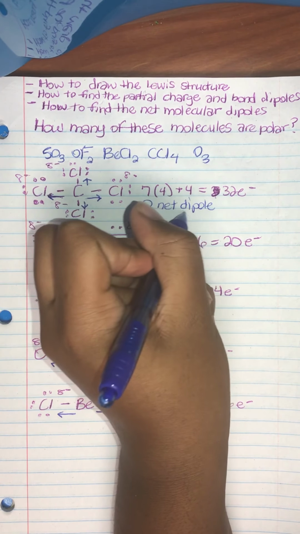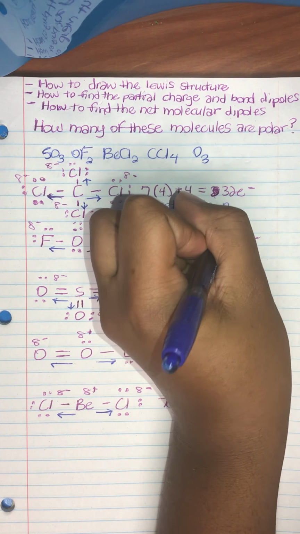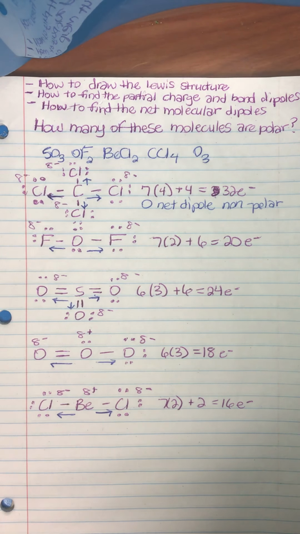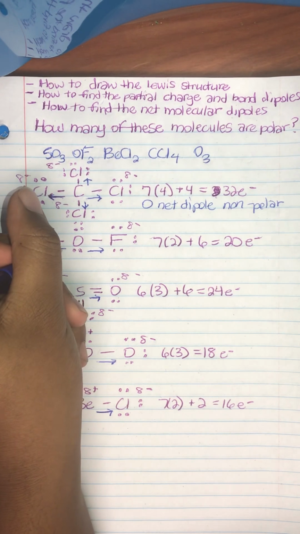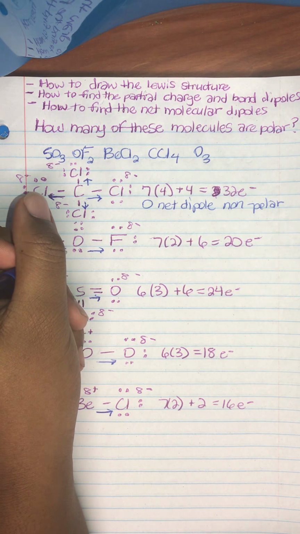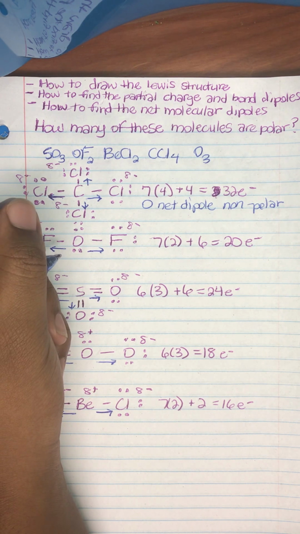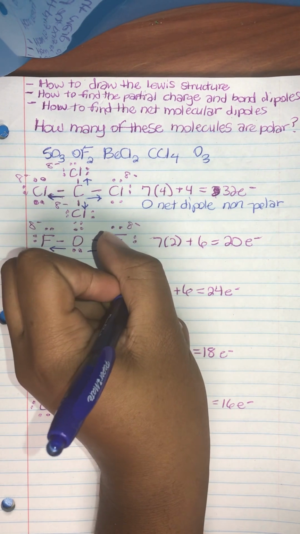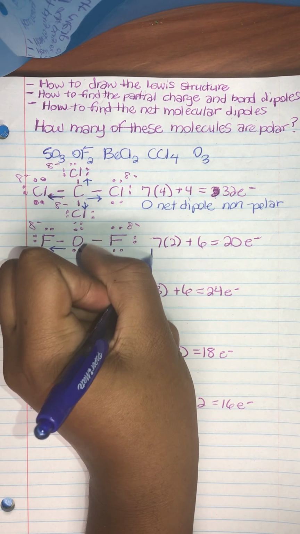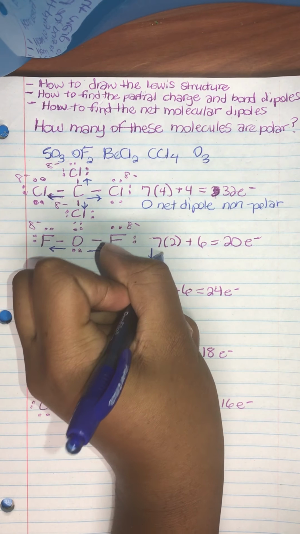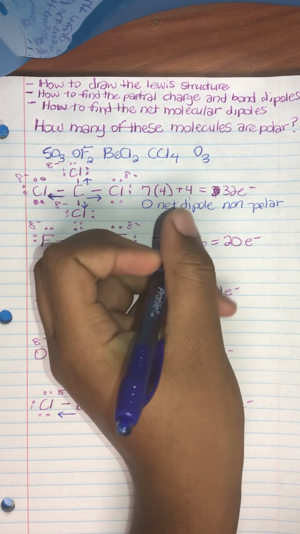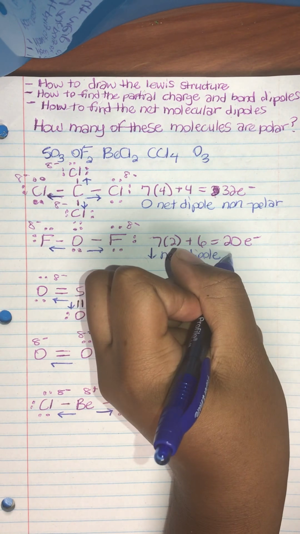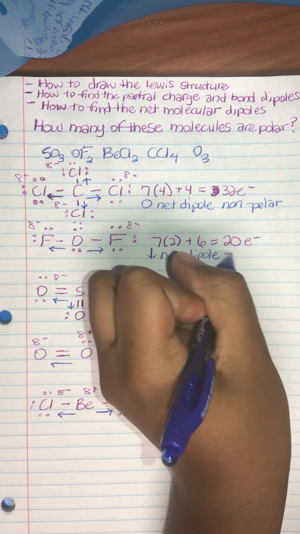And if you have a 0 net dipole, that means it has to be nonpolar. For this one, the molecular geometry is bent, so the net dipole is going down, and that one is going to be polar.